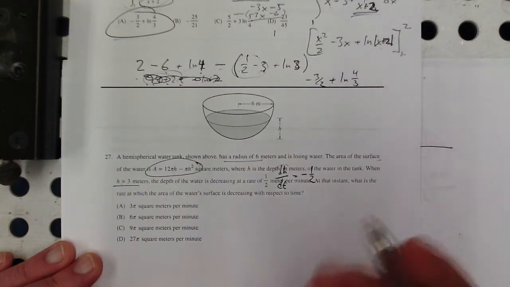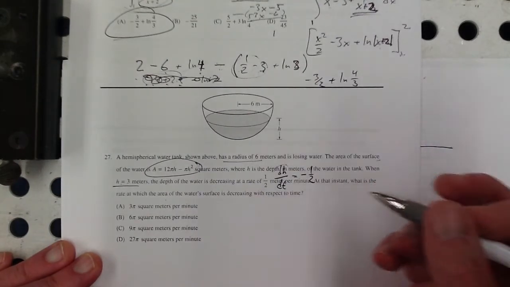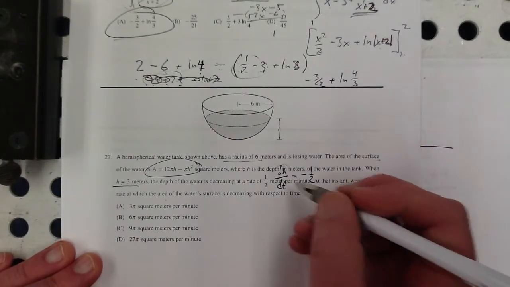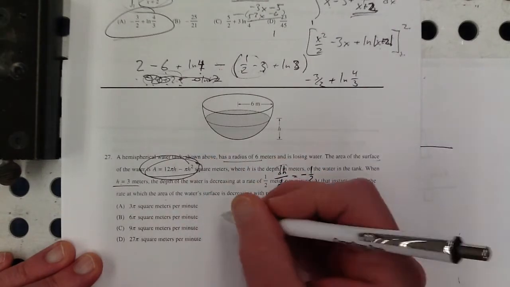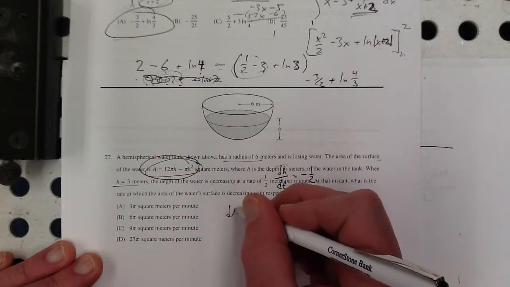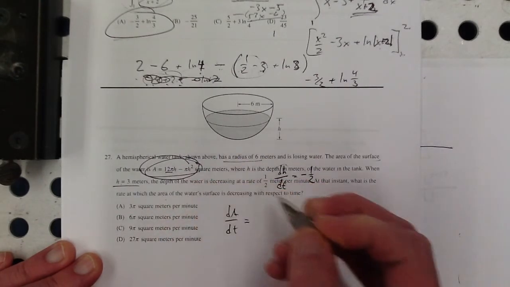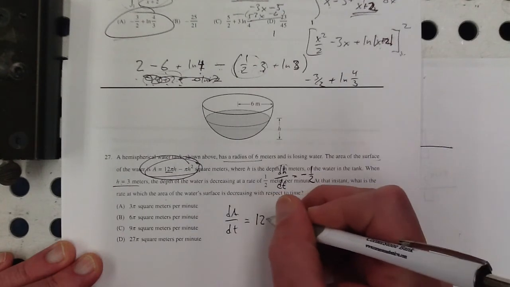This is related rates, section 3.7. So related rates always starts with an equation, something usually from geometry, and then we take the derivative of it with respect to time. 12 pi is just a constant, so it's 12 pi.